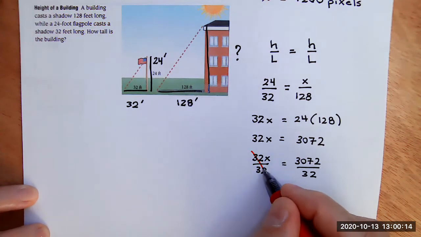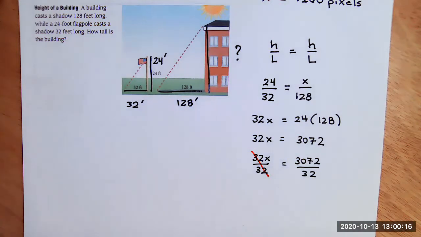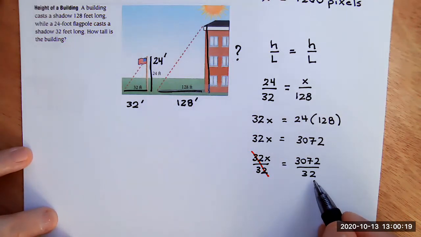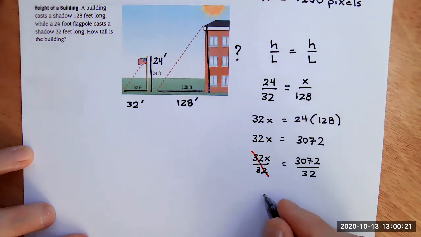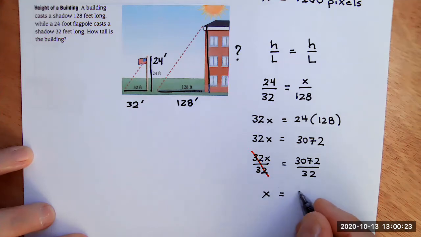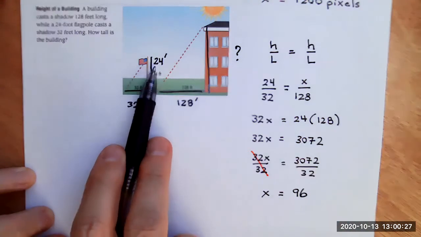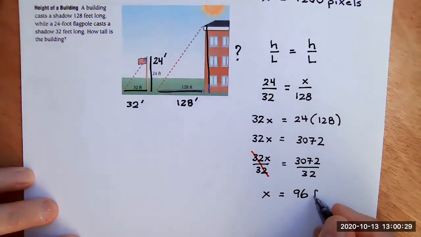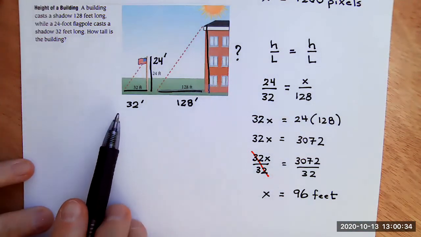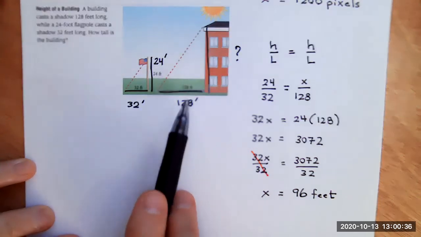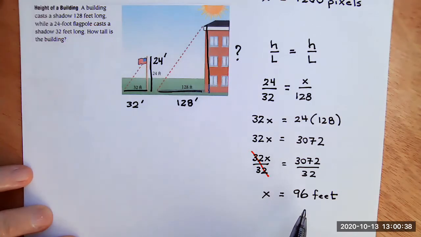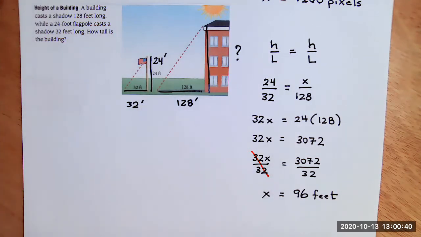Thirty-two divided by 32 is equal to 1. 3,072 divided by 32 is 96. And all of our units are feet, so that's 96 feet. And then once again, we can look and say, does that sound about right?